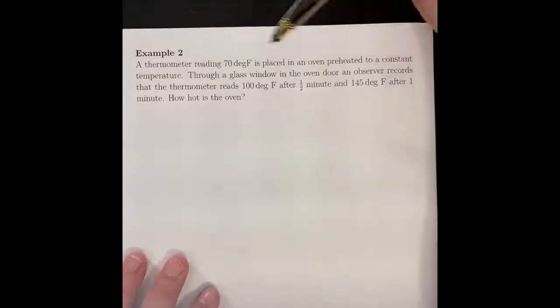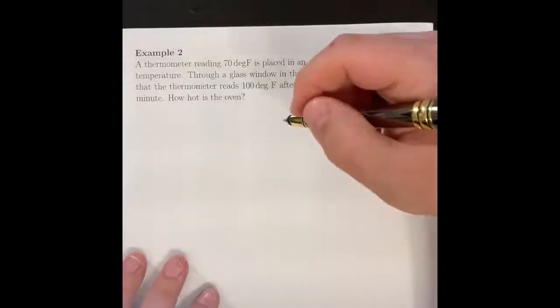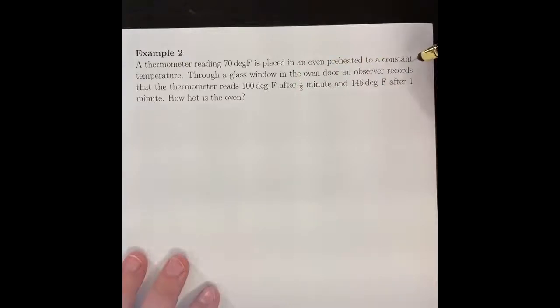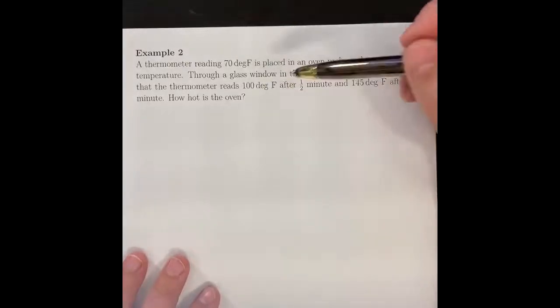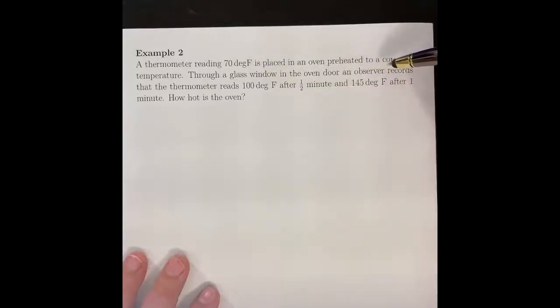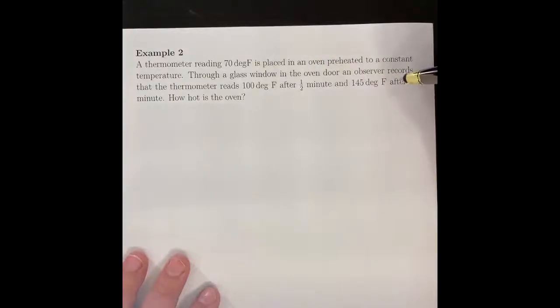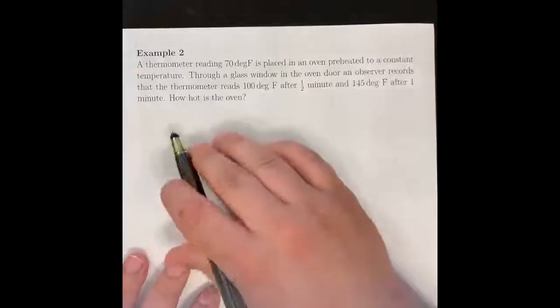Okay, so here we have another example. We have a thermometer. It's reading 70 degrees. It's put in an oven, and the oven has a temperature. We don't know what that temperature is. Then we watch the thermometer, and we see that after half a minute, it's 100 degrees, and after one whole minute, it's 145 degrees. The question is, how hot is the oven?